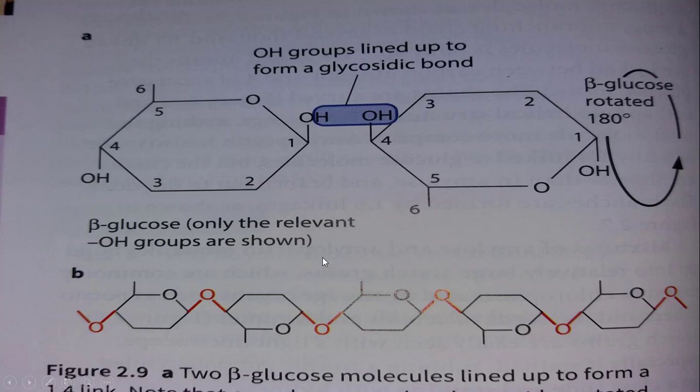Therefore what happens in the case of cellulose? Cellulose molecules are straight chains. They do not curl up like starch and glycogen. One molecule rotates at 180 degrees once again. Now one glycosidic bond is downward, another is upward, another is downward, another is upward, another is downward, another is upward, just because each and every molecule attached to the link rotates at 180 degrees.